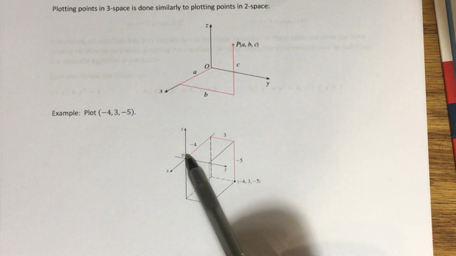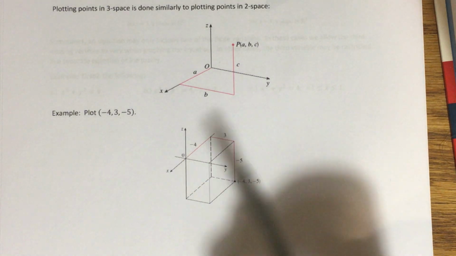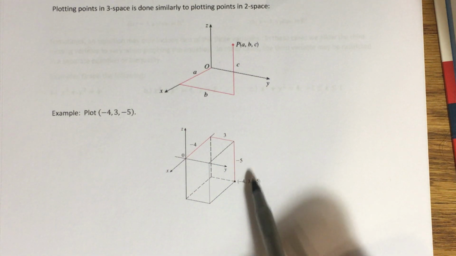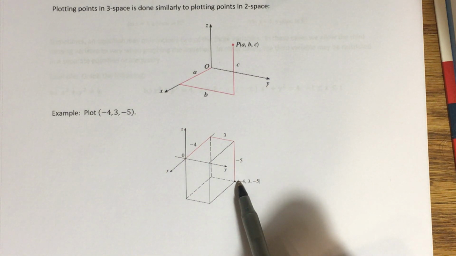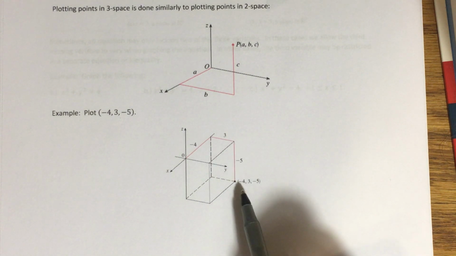If the positive z-axis is the upward pointing part of the z-axis, then the negative z-axis is pointing downward. So we're going to move down 5 units to get to -5 here. So these red lines here are following that path from the origin to the point that we want.